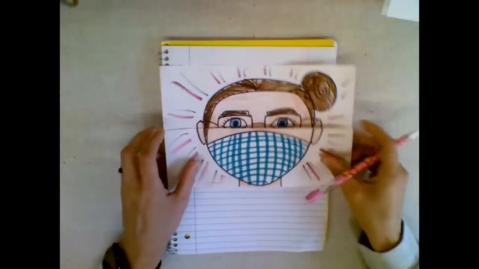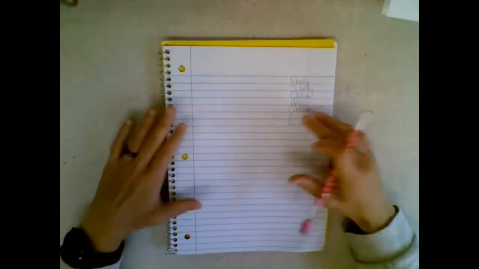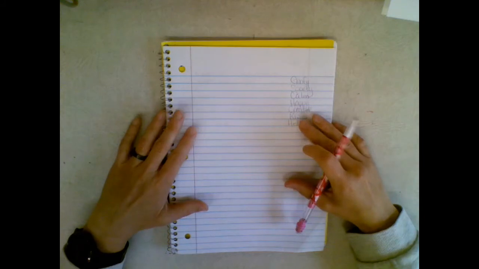So the first thing that I did is I just grabbed some scrap paper, or at least a different piece of paper than my portrait, so that I don't mess that up. I want to do a little bit of practice first. What I did is I put a few words over here that might be good for my portrait. So you can make a list of words that describe who you are, and you want them to be just one word.